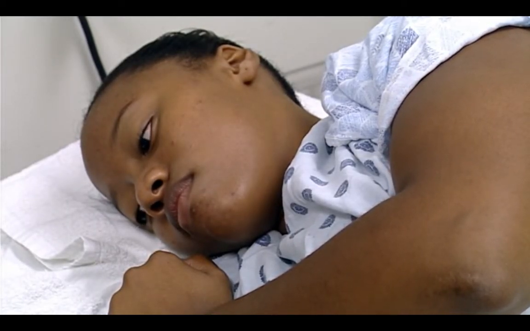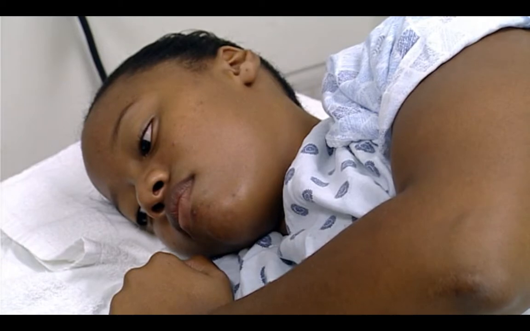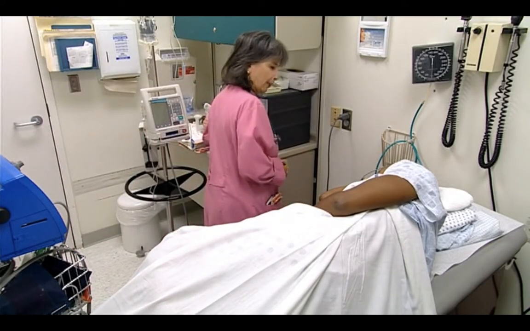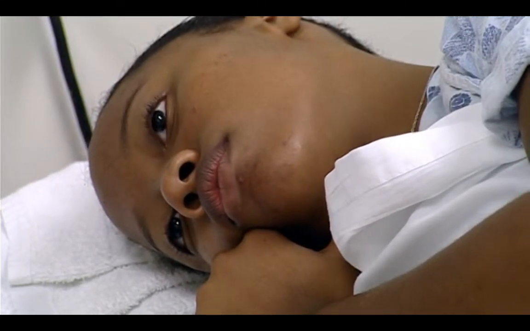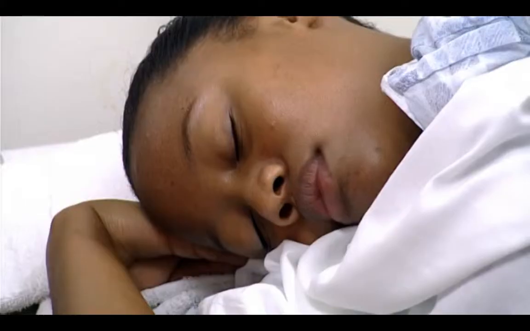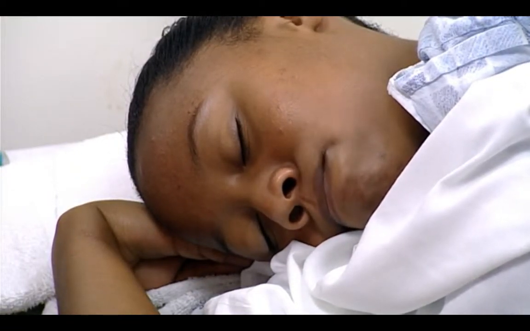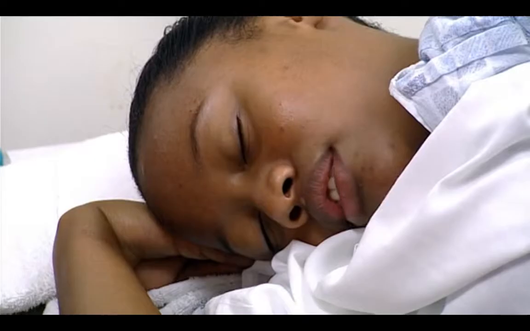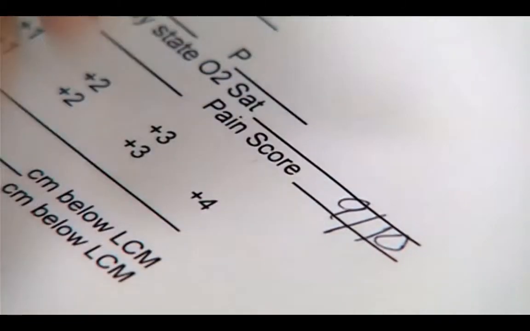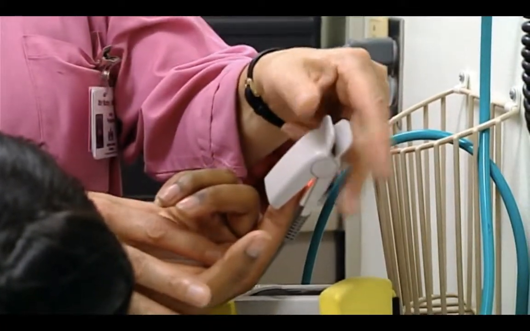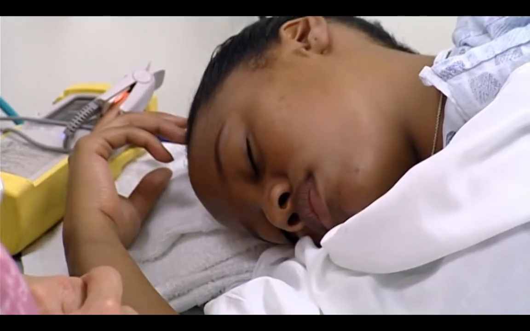Catrice suffers from a disease called sickle cell anemia that affects her hemoglobin. Hello, Catrice. It sometimes causes her a great deal of pain. What kind of pain are you having? Chest pain. Chest pain? And on a pain scale from 0 to 10, what would you say that it was? About a 9. A 9? The pain is worse than breaking a bone or fracturing a bone. It's a real extreme kind of pain. The only thing that comes to mind is somebody stabbing me.